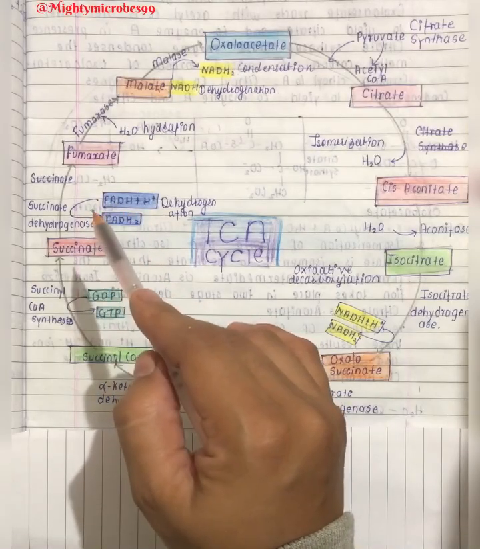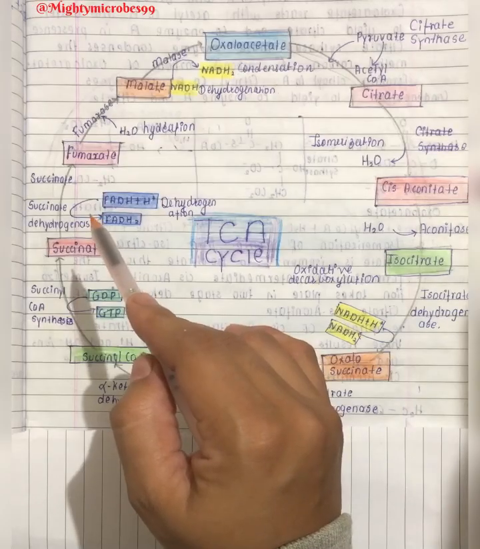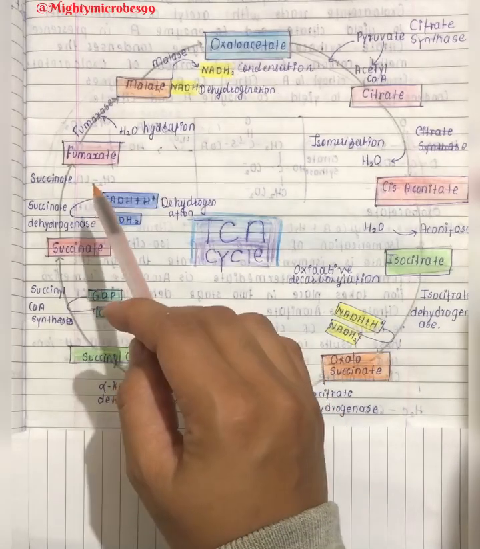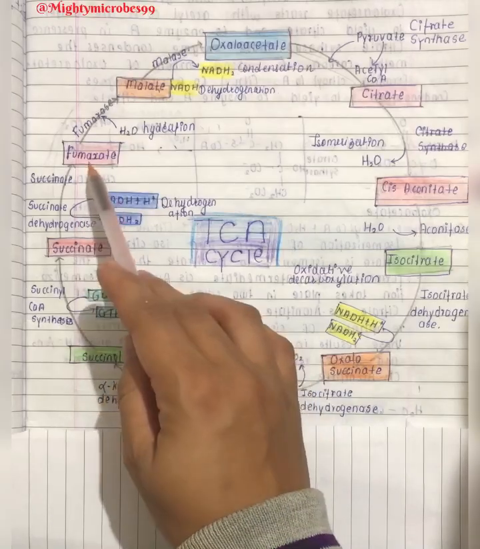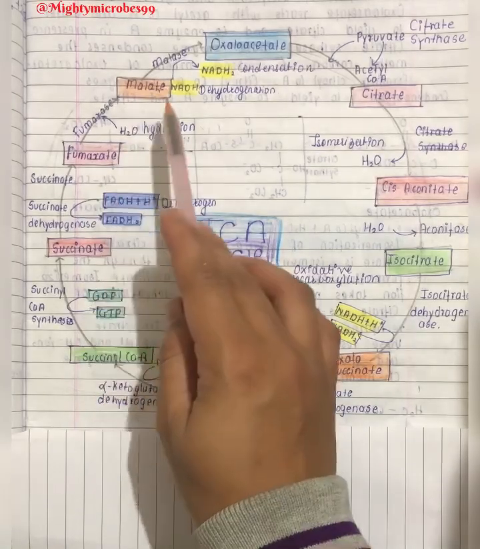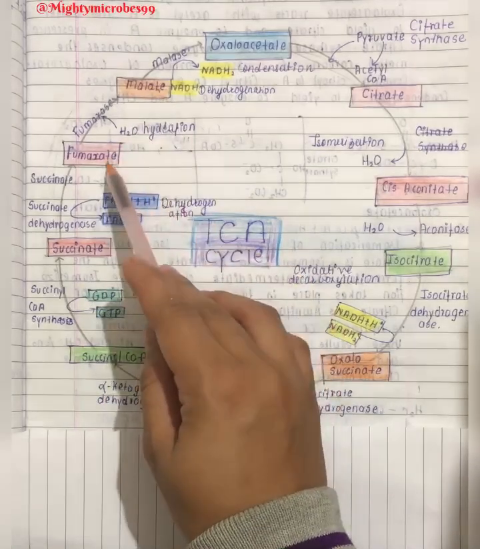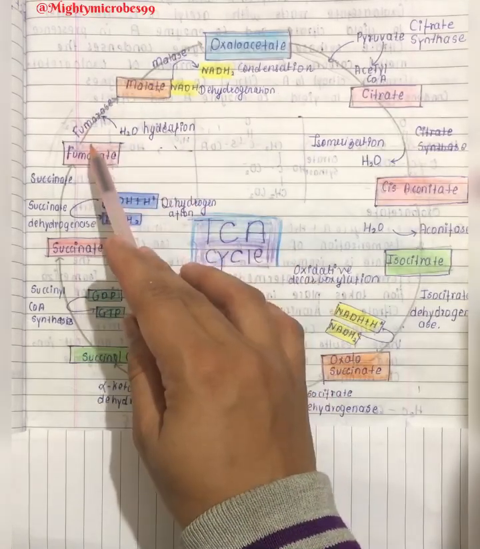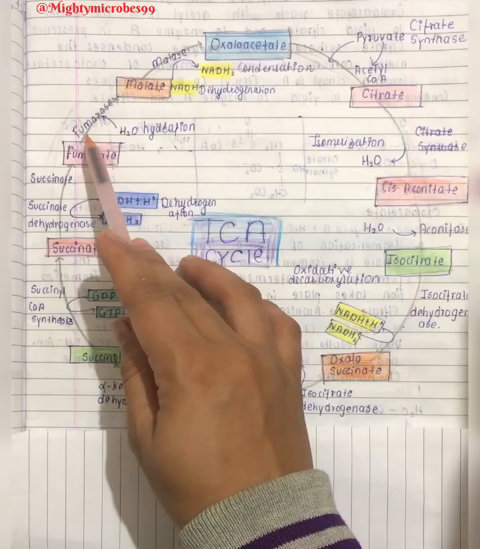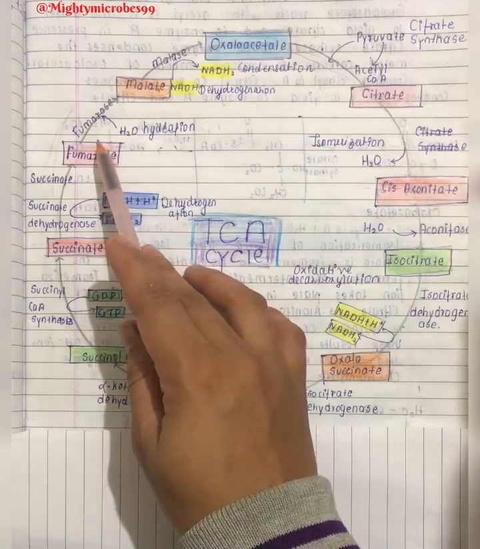Then the next is conversion of fumarate to malate. Here there is a hydration of fumarate to malate with the help of the enzyme fumarase. Fine.